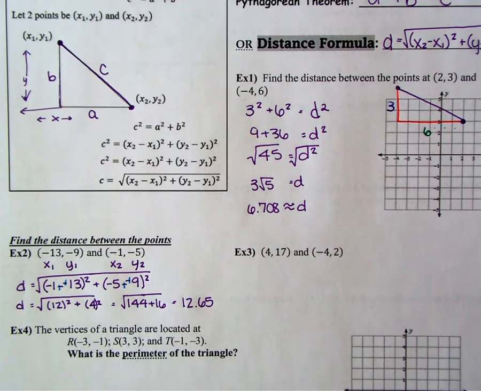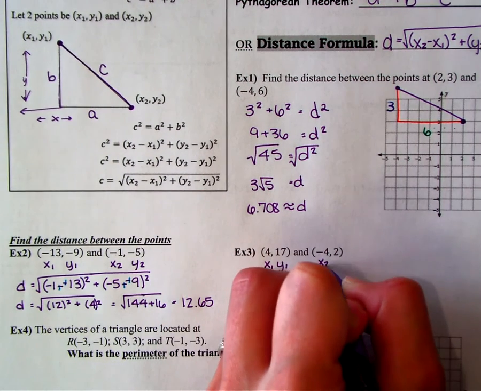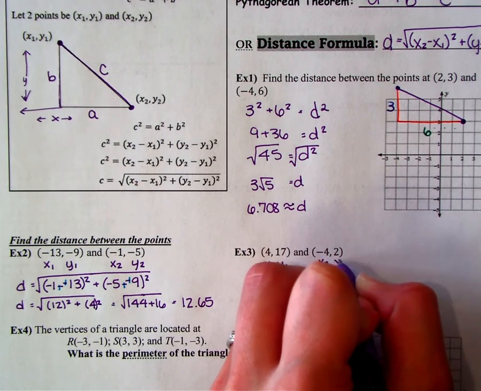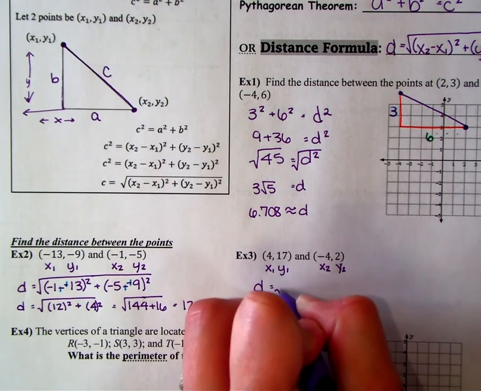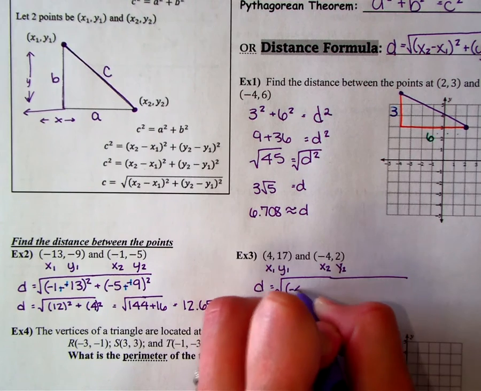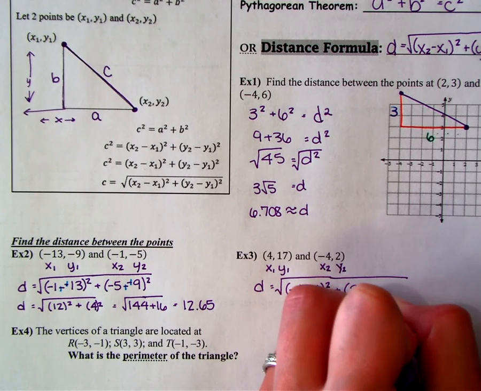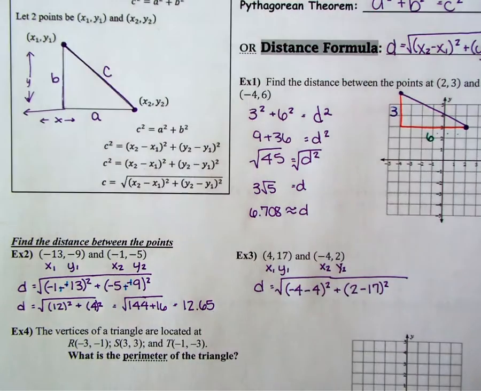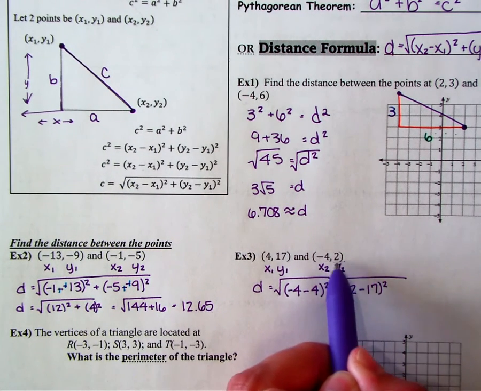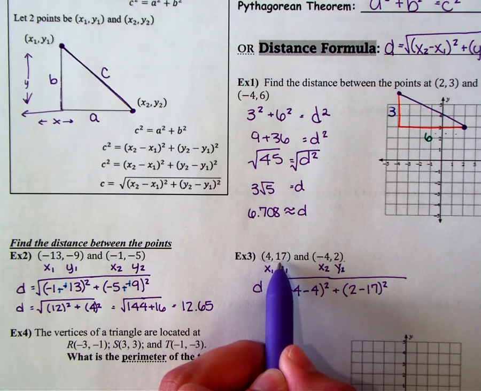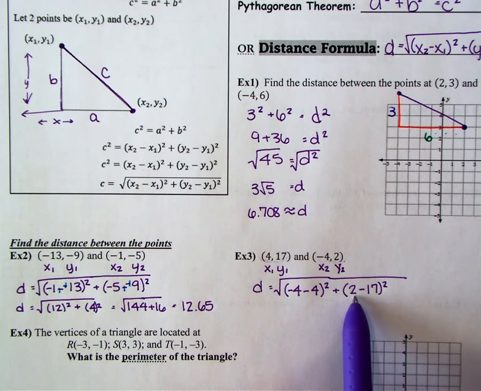If we look at another example, we don't have a coordinate plane here. We've got 2 points. The first that I come to are my x1, y1. My second are my x2, y2. And we'll plug it straight into the formula: x2 minus x1 squared plus y2 minus y1 squared. It doesn't matter the order, so we could technically say that this over here is x1, y1, and this over here is x2, y2, as long as whatever x value you put first, you put its corresponding y value first.